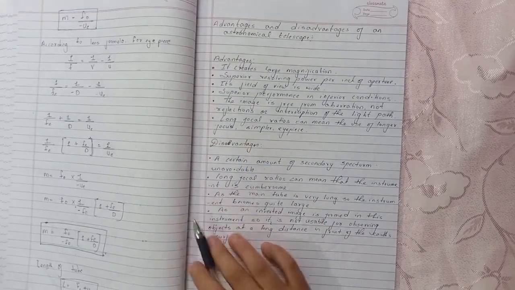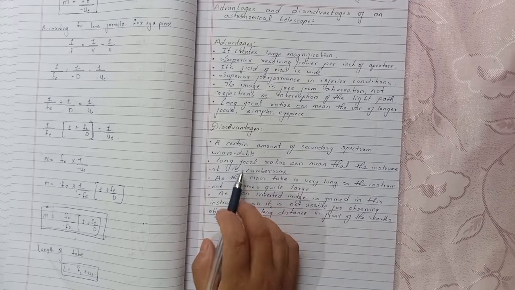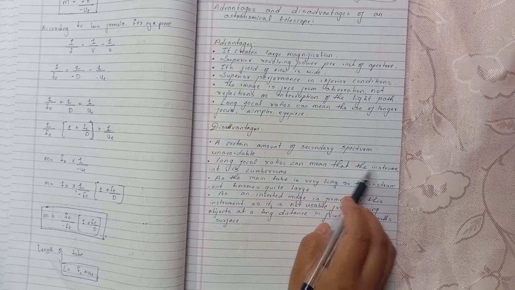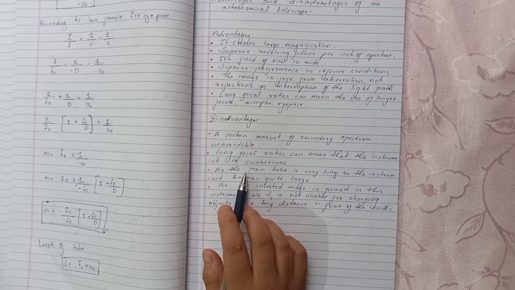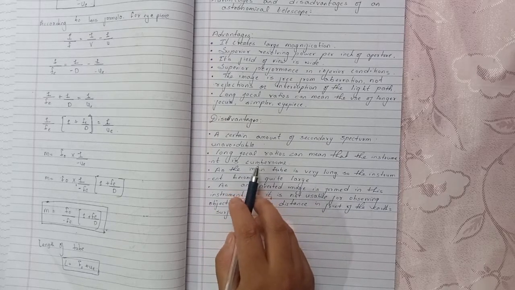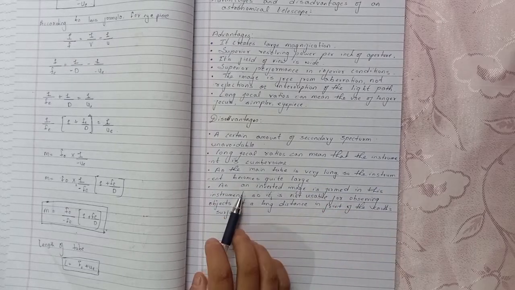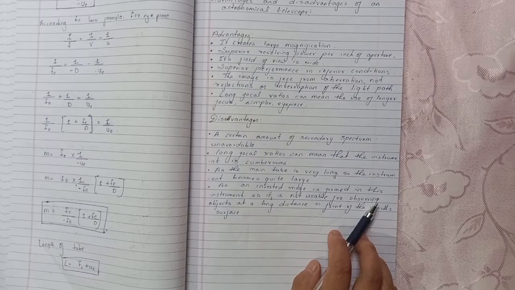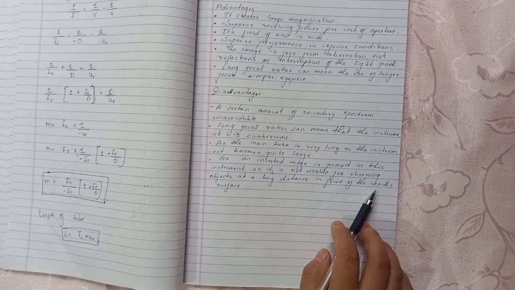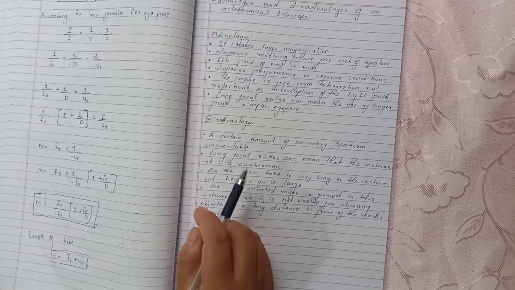This will be the advantages of the astronomical telescope. Now, disadvantages of the astronomical telescope. A certain amount of secondary spectrum is unavoidable. Long focal ratios can mean that the instrument is cumbersome, which means that because the astronomical telescope is very large, it can be very troublesome to carry. As the main tube is very long, the instrument becomes quite large. As an inverted image is formed in this instrument, it is not usable for observing objects at long distance on the Earth's surface. As you can see, these are the advantages and disadvantages of the astronomical telescope.